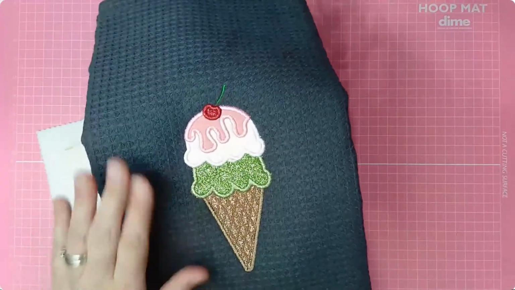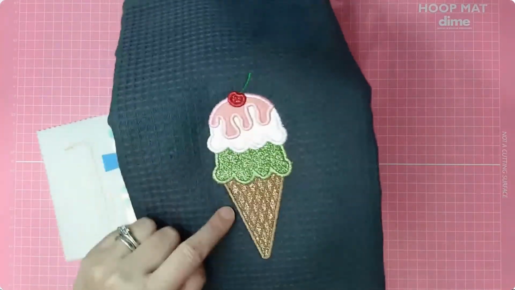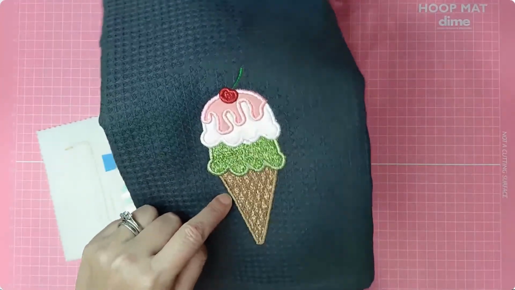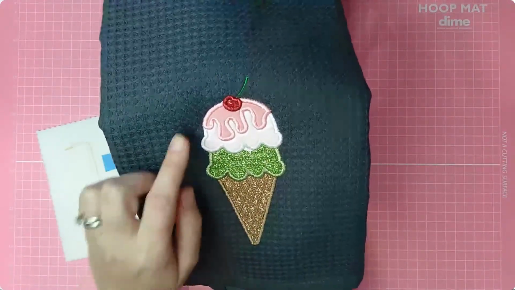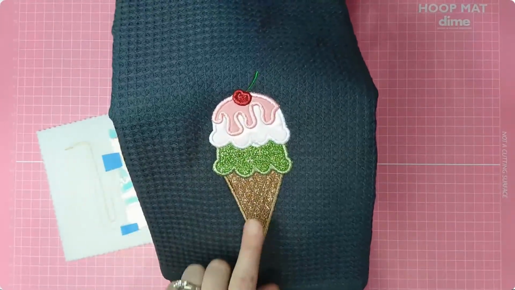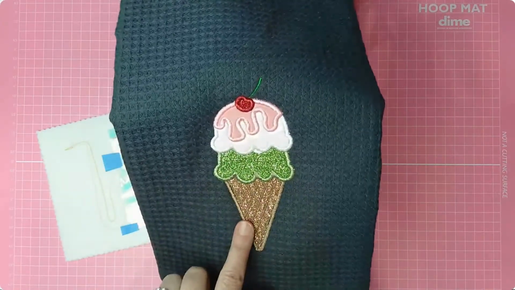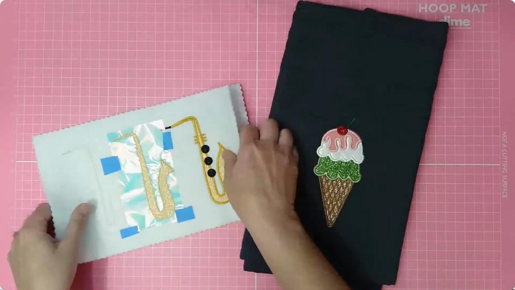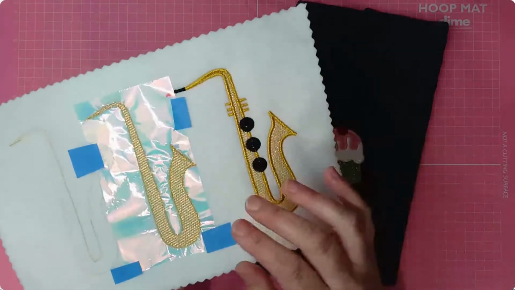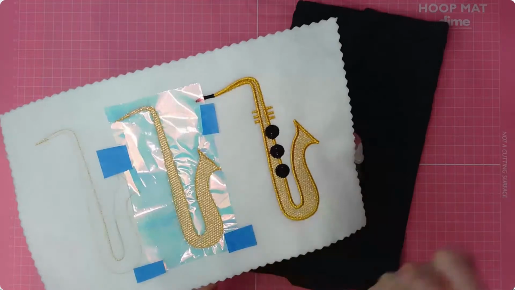Not all HTV is suitable for embroidery, and these three types we have tested and know work really well with embroidery. You can see that this is an applique file, and I just replaced the applique fabric with the HTV.